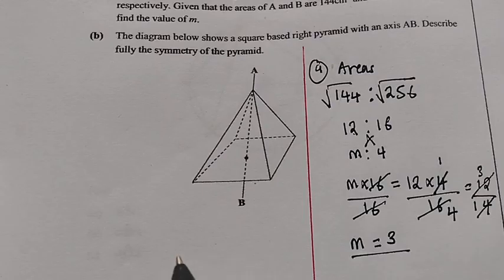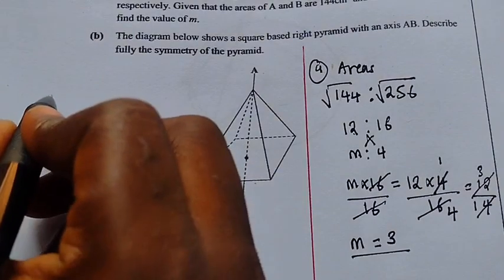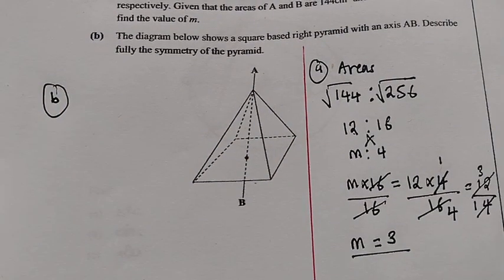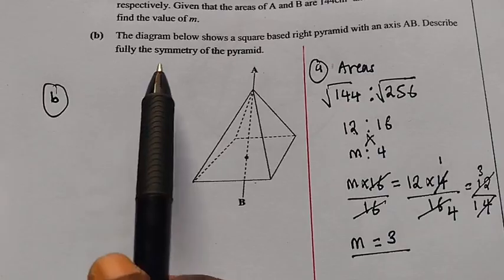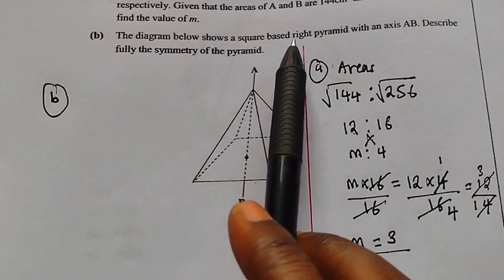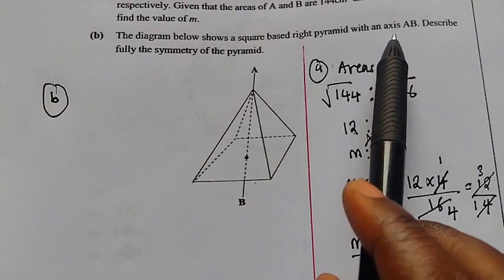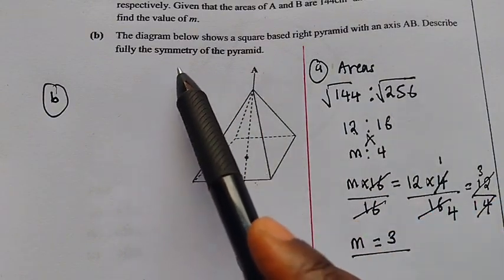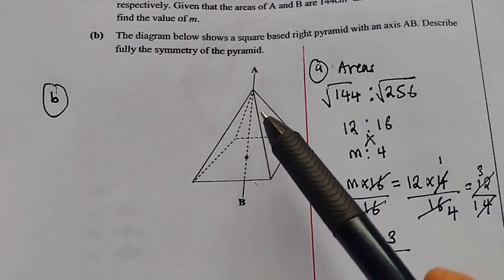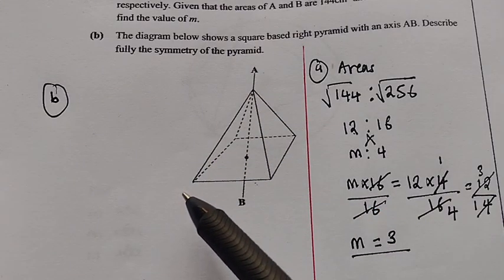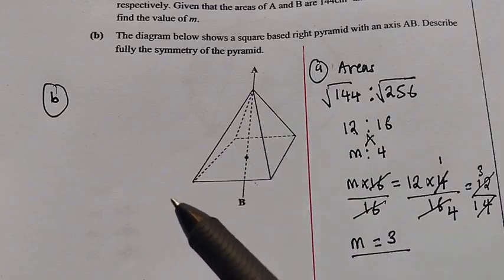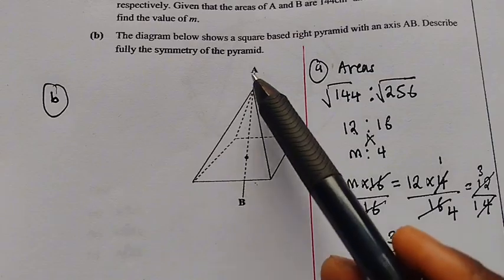Let us now answer our question B right here. Okay, so this is our question B. Under our question B reads, the diagram below shows a square-based right pyramid with an axis AB. Describe fully the symmetry of the pyramid. So the symmetry of this pyramid, we know that we are talking about the line that will cut this pyramid into equal parts. So no wonder we have this axis AB.